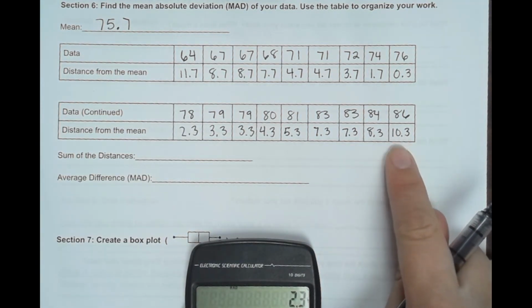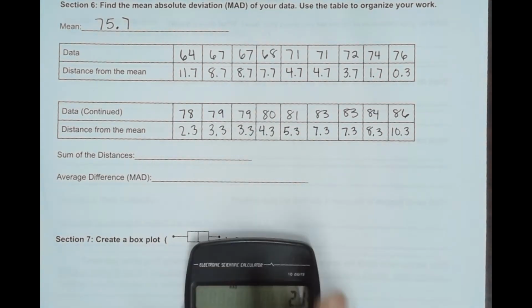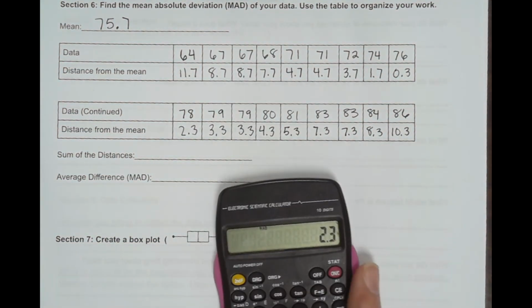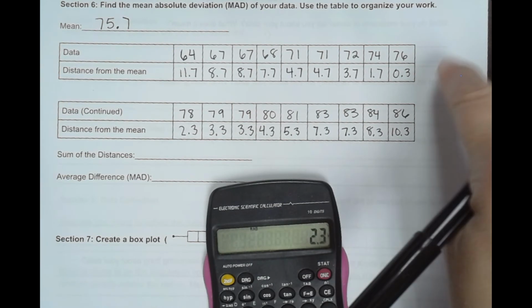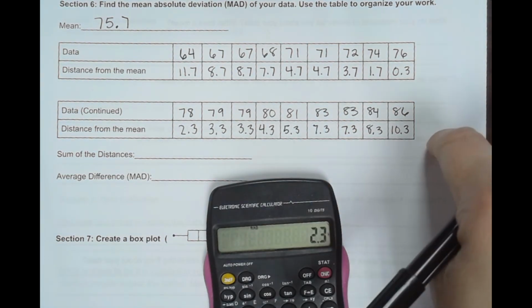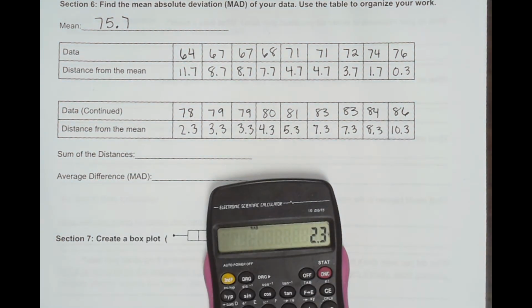Okay, so we have to find the sum of the distances. What I'm going to do is break it up. I'm going to add this one twice, make sure I do it right. Add this one twice, make sure I do it right. Then I'll add those together. All it takes is making one typo and it messes everything up. So if you take it in chunks and make sure that chunk is right, then you can add the chunks together.